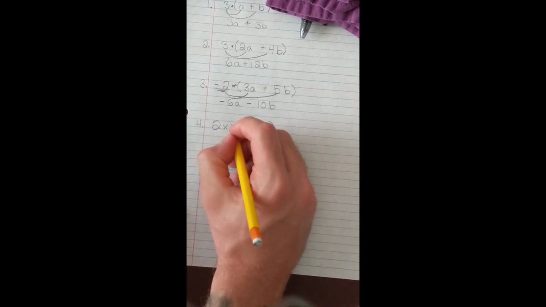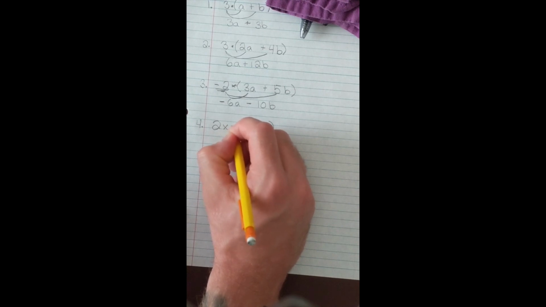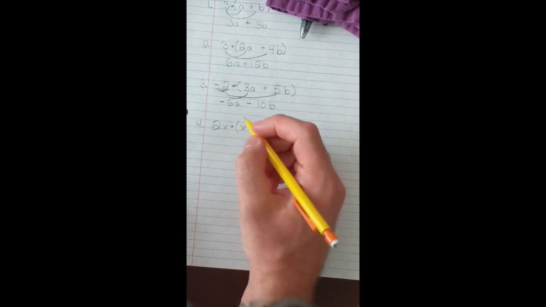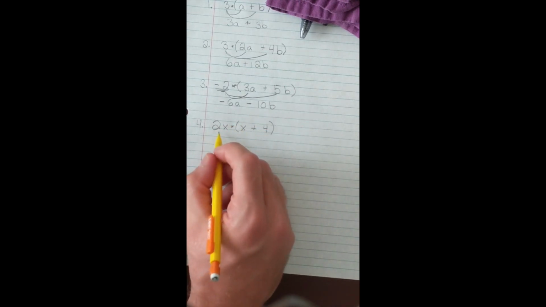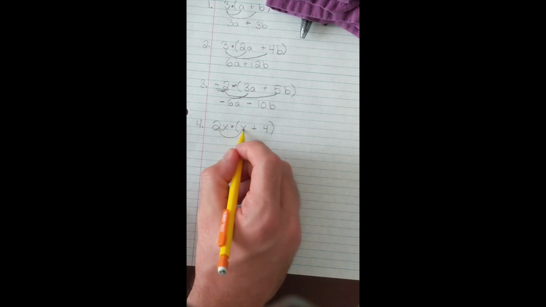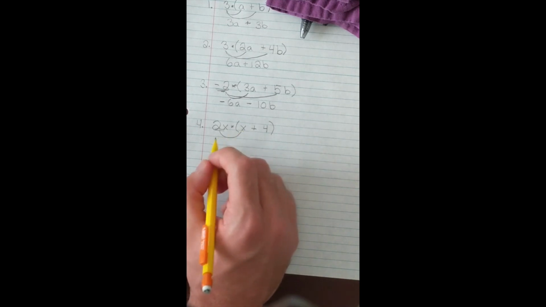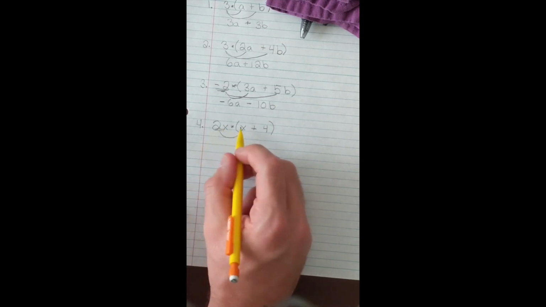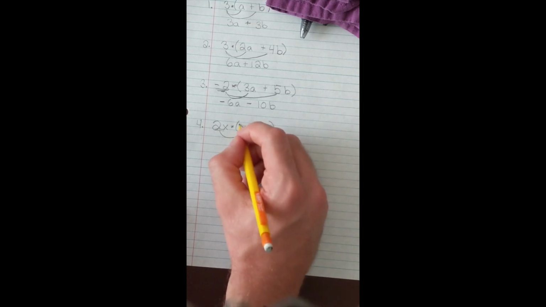The fourth problem on here, we have 2x times the quantity x plus 4. And again, the first thing I'm doing is putting a multiplication symbol in, just so I remember that I'm doing 2x times the things inside of the parentheses. And here's where it gets a little complicated. 2x times x. If you remember back to last year, there's no coefficient, so we can put a 1 in there.